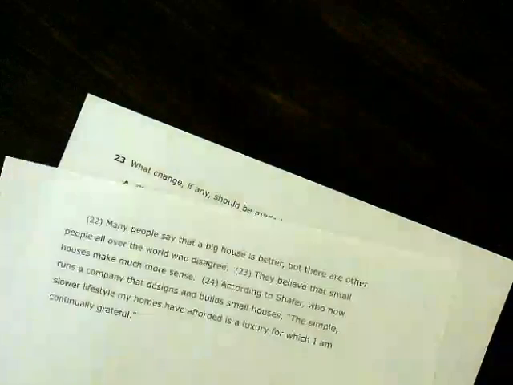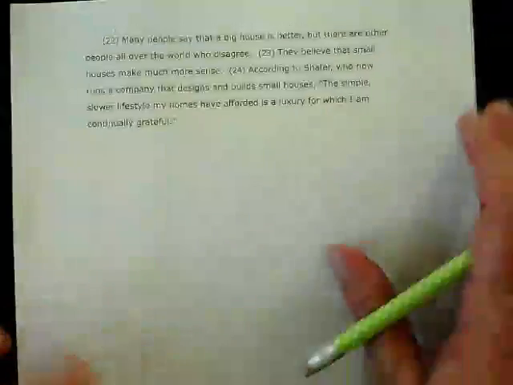Sorry, having issues getting to my next page. Here we go. Last paragraph.